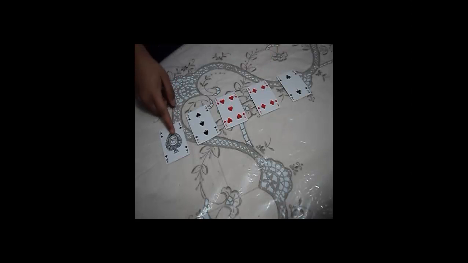So here's a set of cards I have. They're obviously not in order, and I'm going to use these cards to demonstrate how a bubble sort works. You're supposed to compare the card you're looking at to the cards adjacent to it. We're going to sort it from least to greatest.